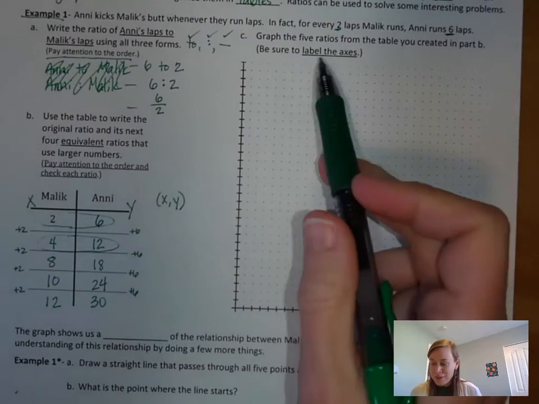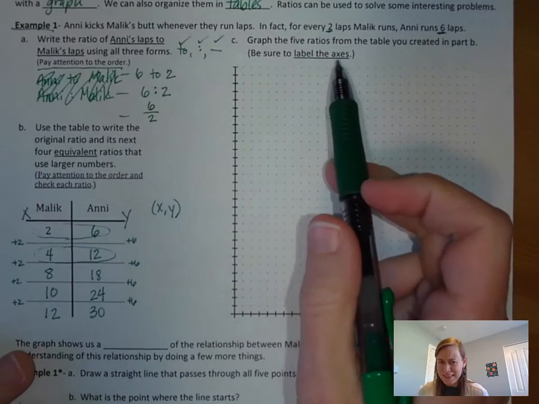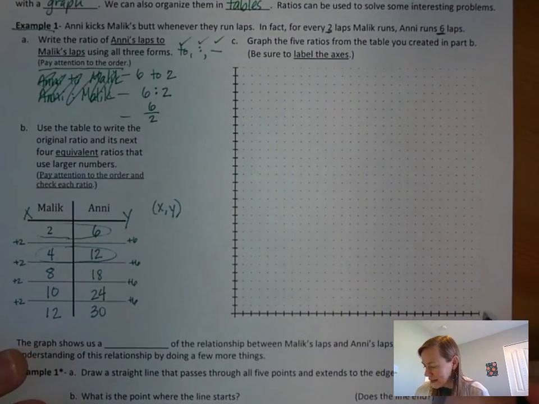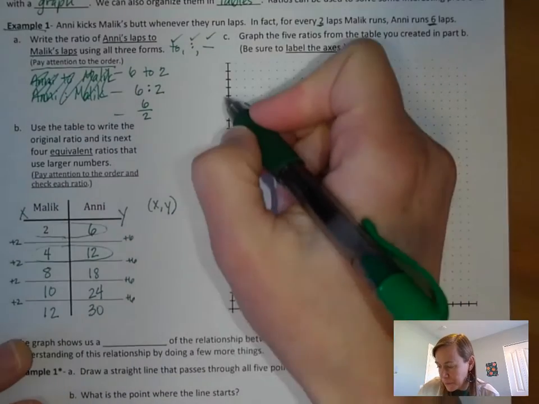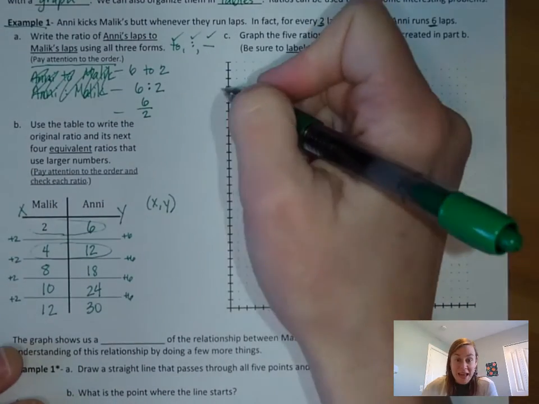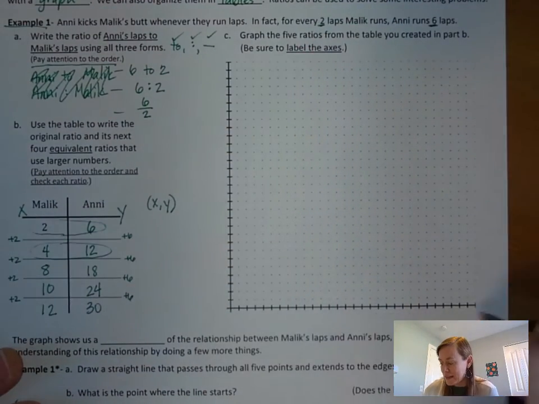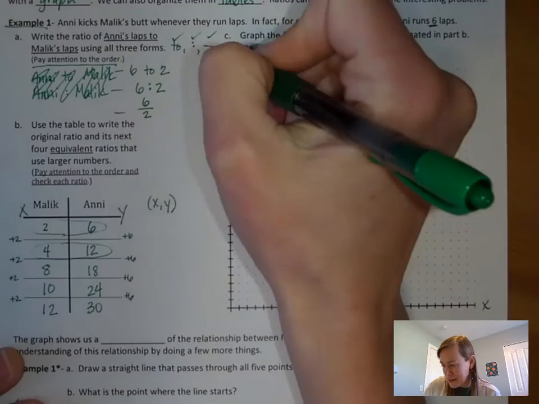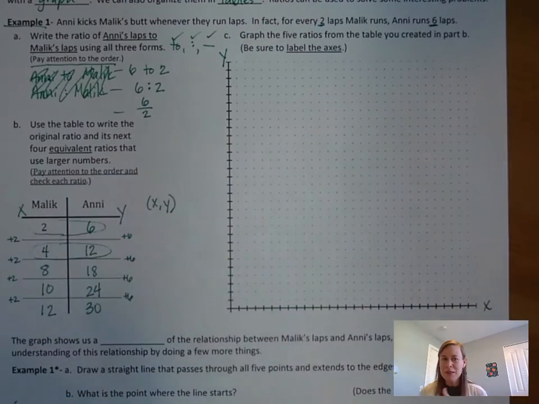Now, let's label the axes. So what are the axes? Well, this is one axis, and this is another axis, and the plural of axis is axes. So those are the 2 axes. So this one's the x-axis, and this is the y, but that's not really what they mean by label.